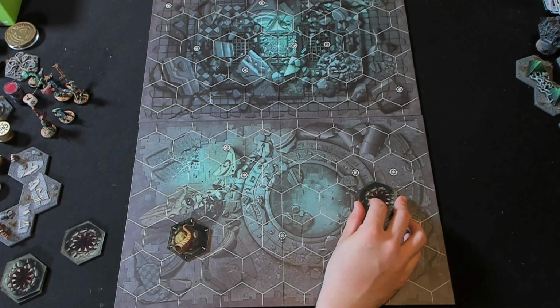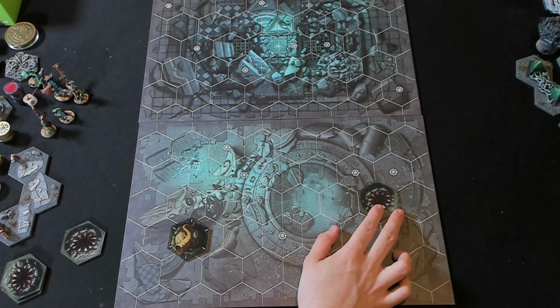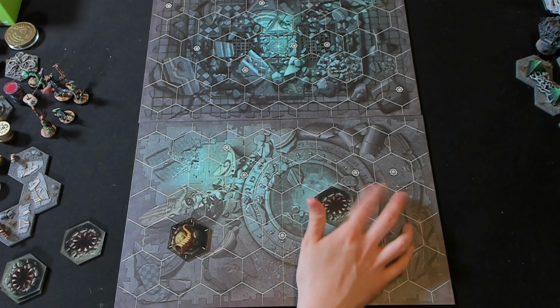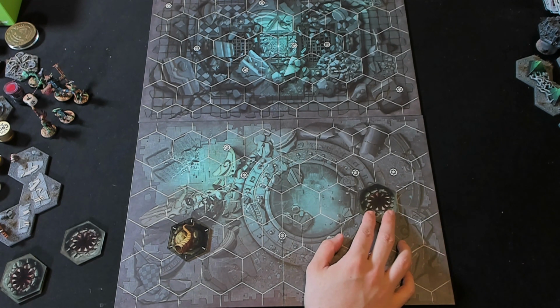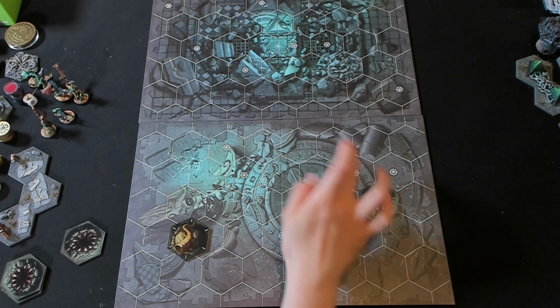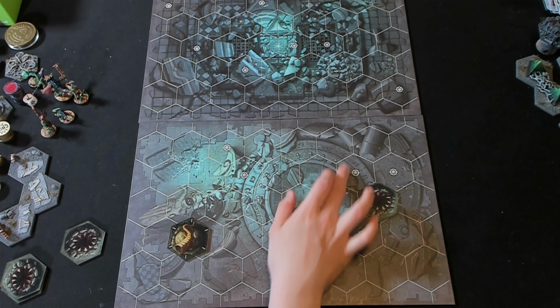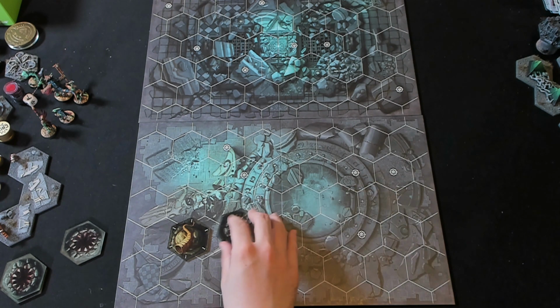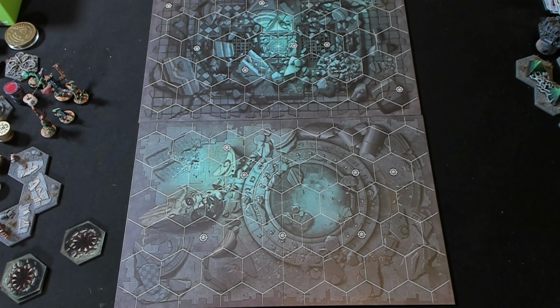So I would do it here, because if my opponent was actually playing aggro and put one there, they can now make all of these dangerous. Because the objective token here basically stops the lethal hex going there, stops the drive back.